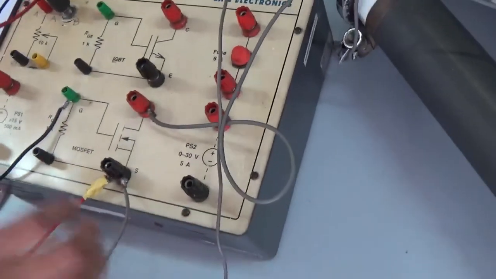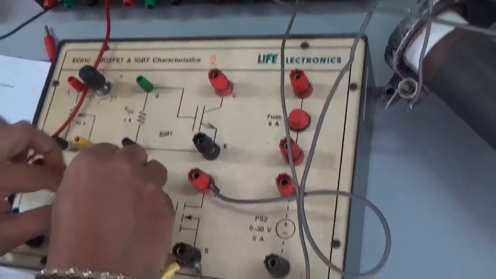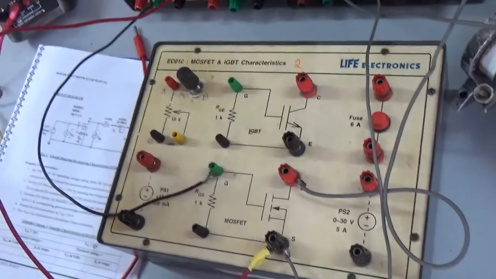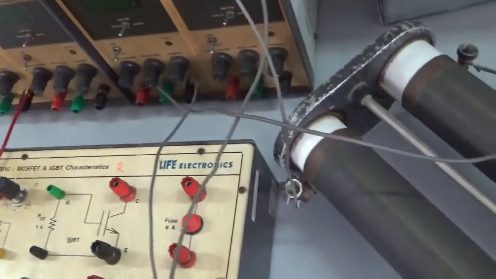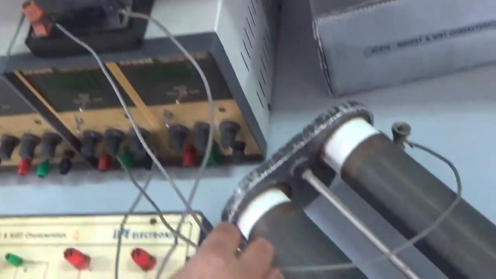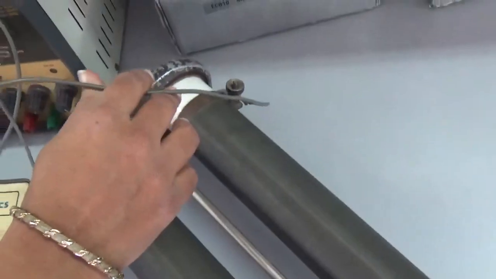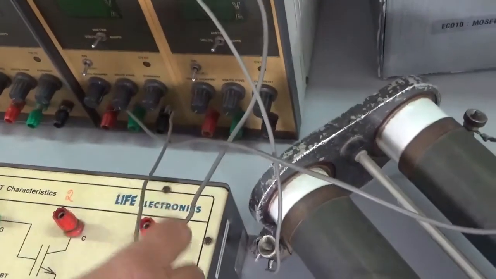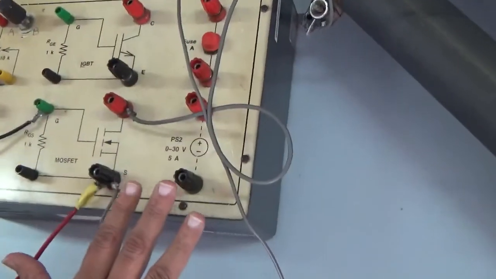Now let me show the connections once again. From PS1 positive, I am connecting it to gate of MOSFET. From source, I am giving it to negative of power supply PS1. From drain of MOSFET, it's going to ammeter negative. Ammeter positive is going to one terminal of the rheostat. The rheostat other terminal is going to positive of PS2, and negative of PS2 is coming back to source. This is how we need to give the connections.